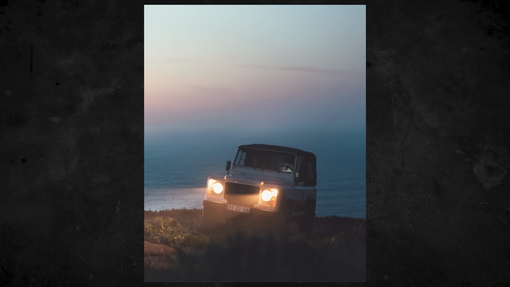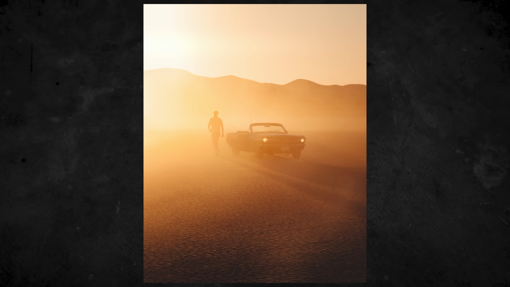Now, usually this may mean you might have to wait for that perfect foggy day in your city, or wait for the rain to come, or if you're in the mountains, wake up very, very early in the morning to see if you can catch that morning fog before the sun burns it off.